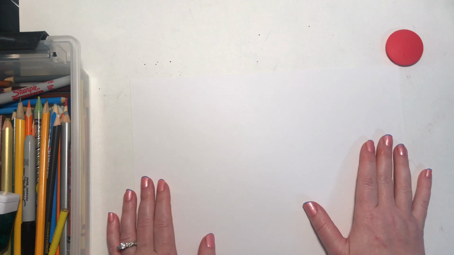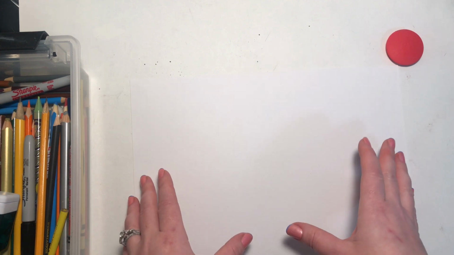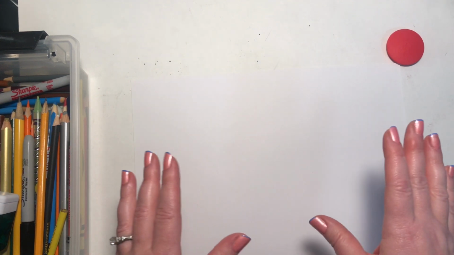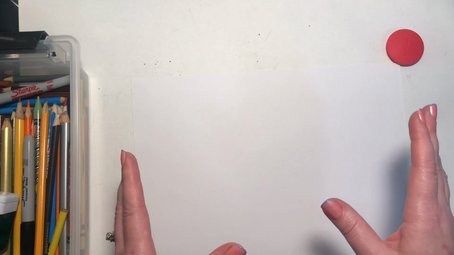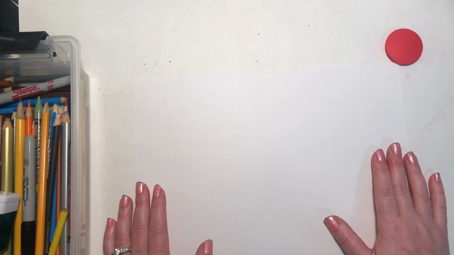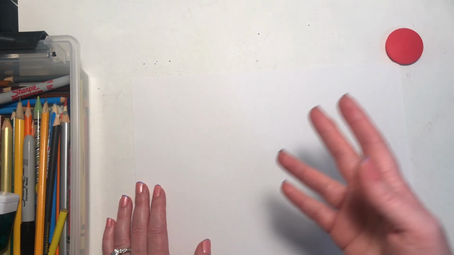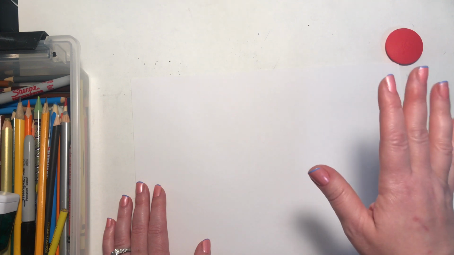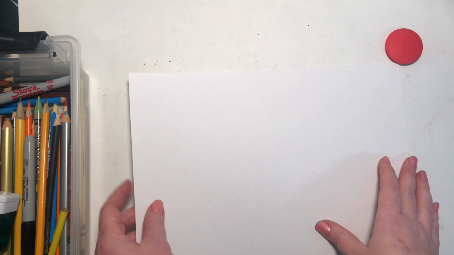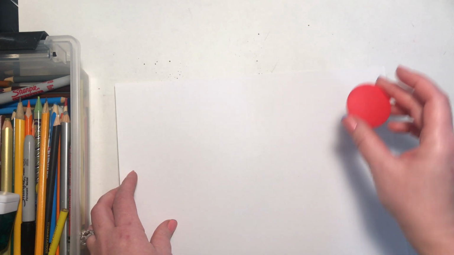This week we're going to continue talking about elements of art. The project that we're going to work on today will help you memorize all 7 of the elements of art: line, shape, form, space, value, color, and texture. That's 7.